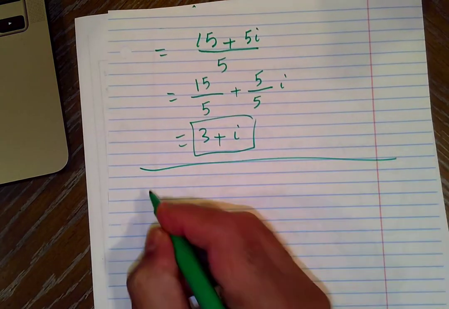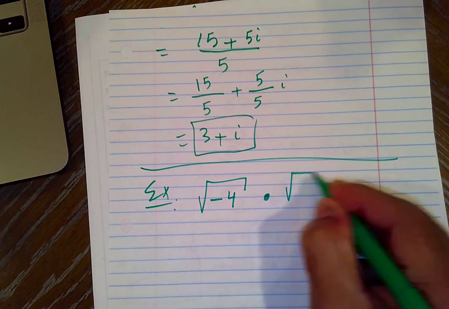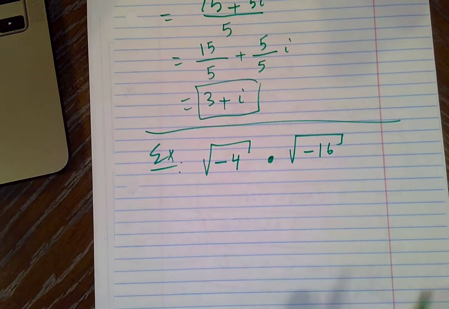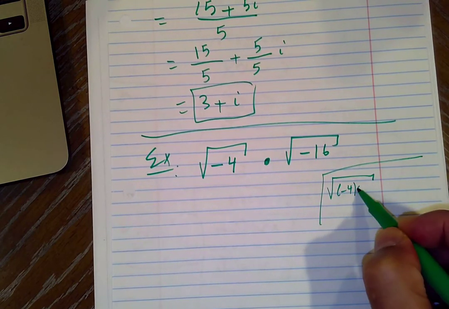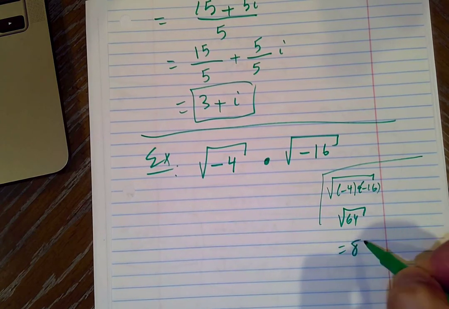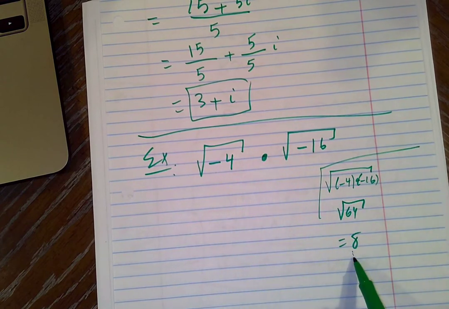Okay. Now what if we have to multiply, say, square root of -4 times square root of -16? Both of these are complex numbers. It would be a big mistake if you did this: square root of -4 times -16, square root of 64, which is 8. We know this is wrong because you're multiplying two complex numbers. It's not going to be 8.